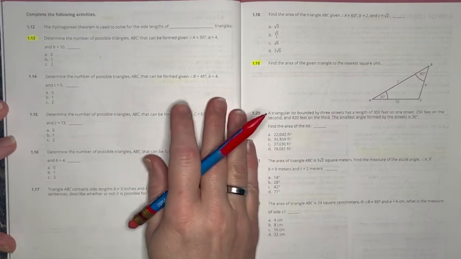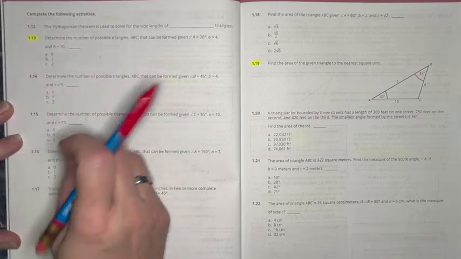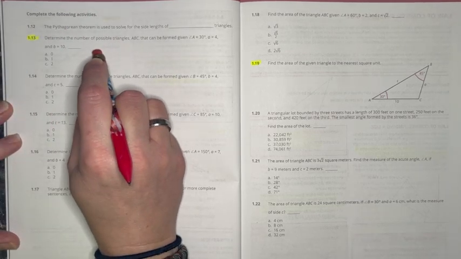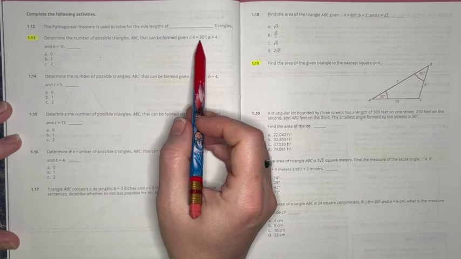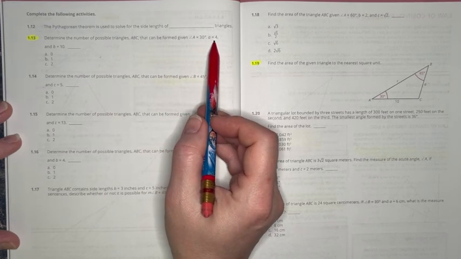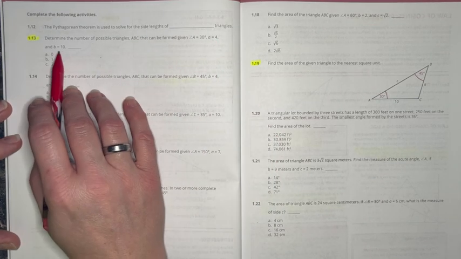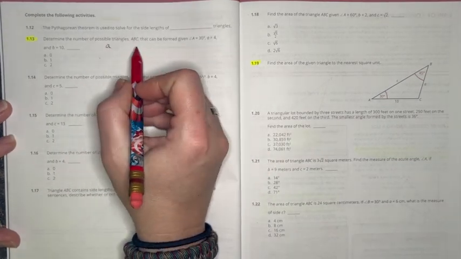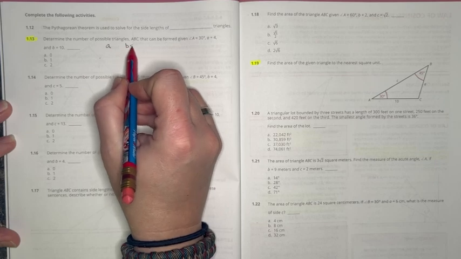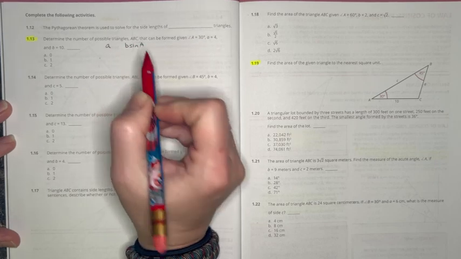Okay, problem number 13 on page 14. Determine the number of possible triangles, ABC, that can be formed given angle A is 30 degrees, side A is 4, and side B is 10. So we need to determine, is side A greater than, less than, or equal to B times the sine of A, right?